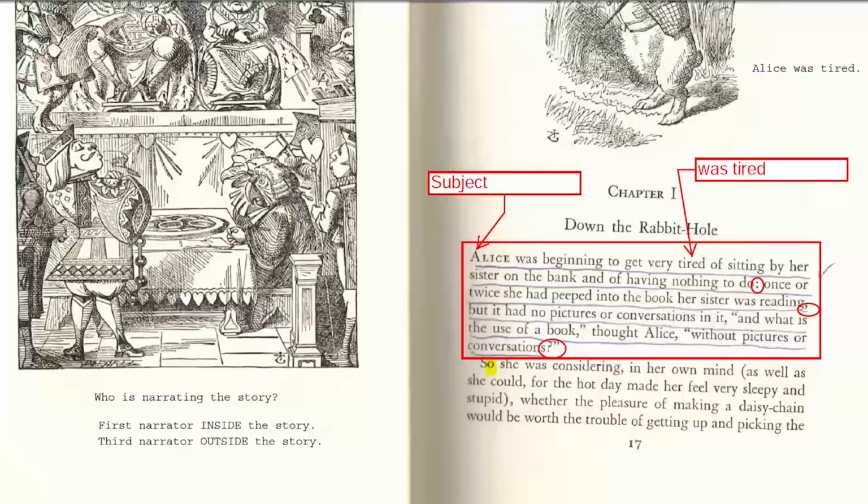And then there's this other mark, parentheses. You see it? The parentheses. Why is that important? Because parentheses is kind of like a sidebar. It's like a little side note. You don't really need to know it, but the narrator, the third person narrator, is telling us it's a nice thing to know.